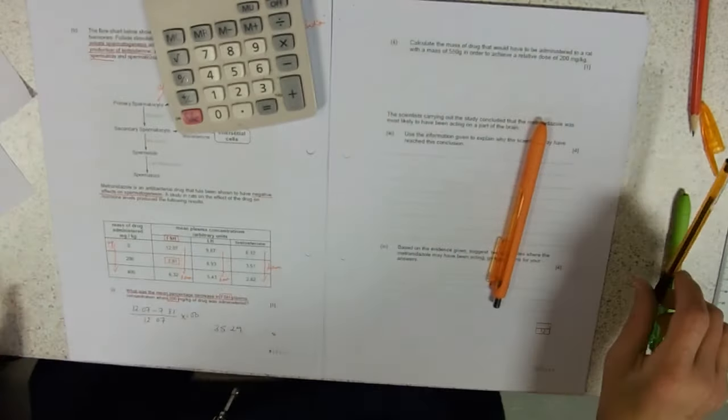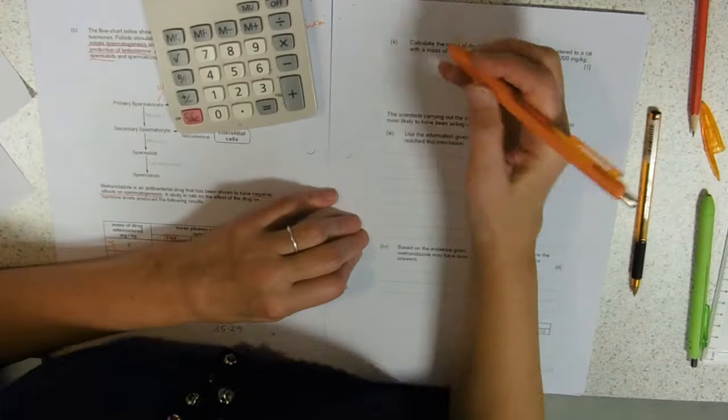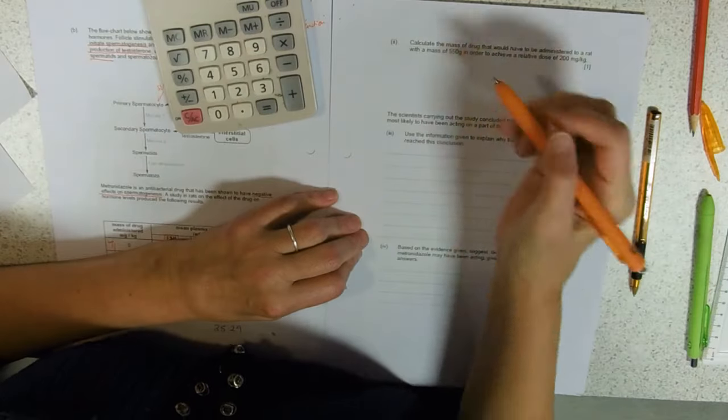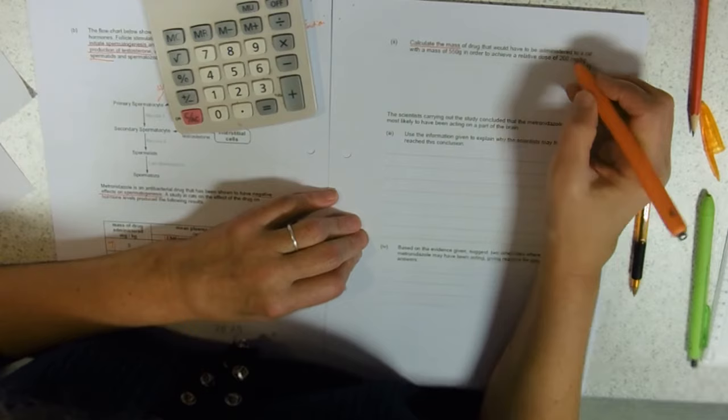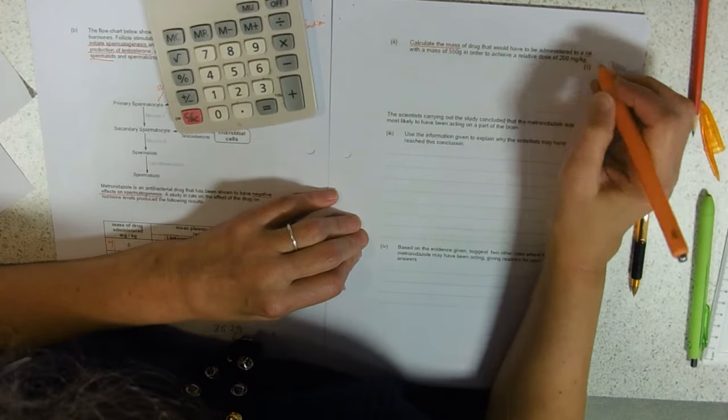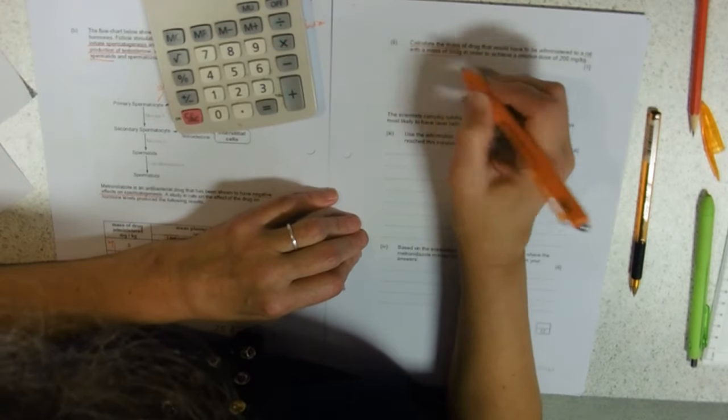Oh, another calculation. Calculate the mass of a drug that would have to be administered to a rat with a mass of 550 grams to achieve a relative dose of 400 milligrams per kilogram.